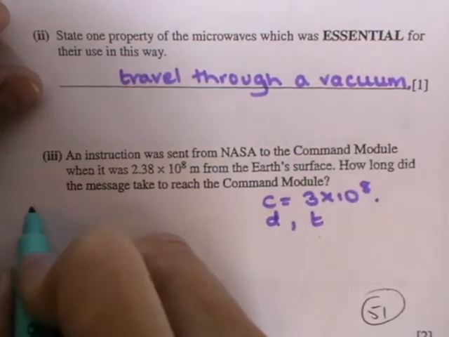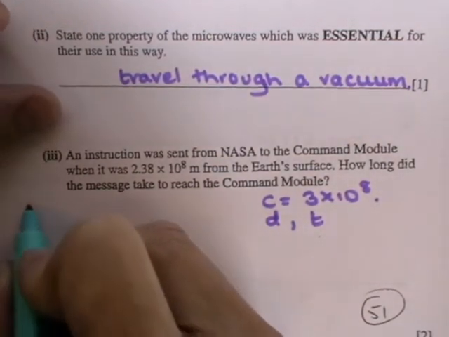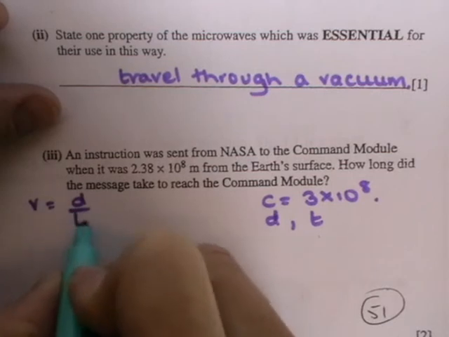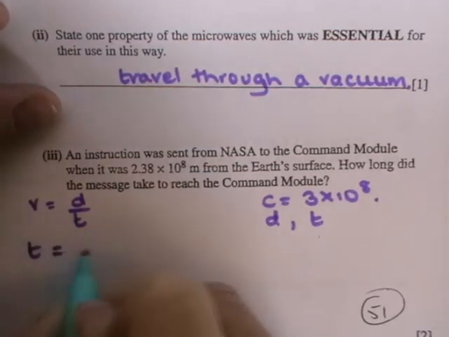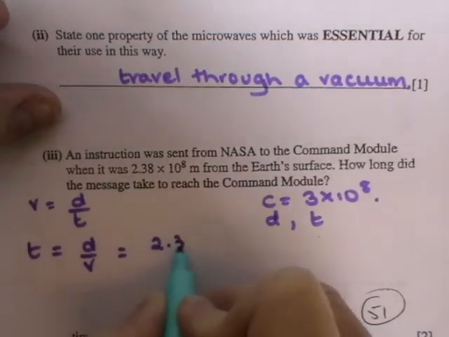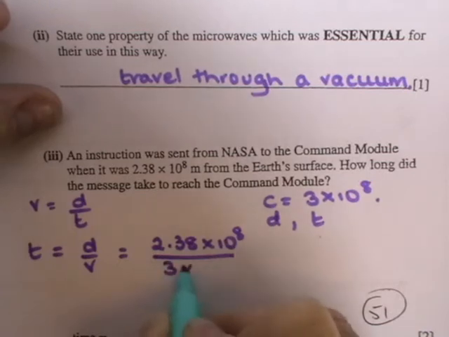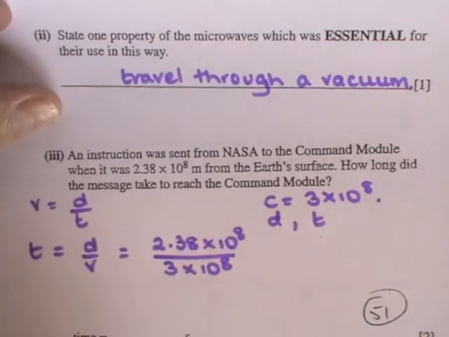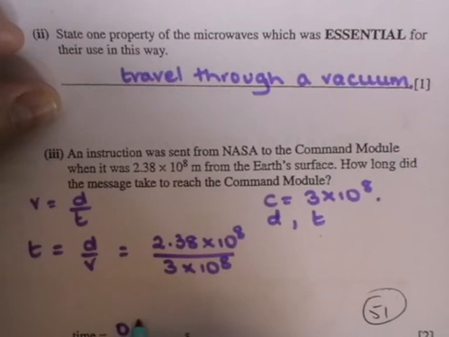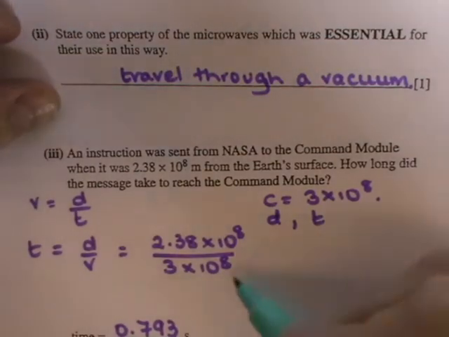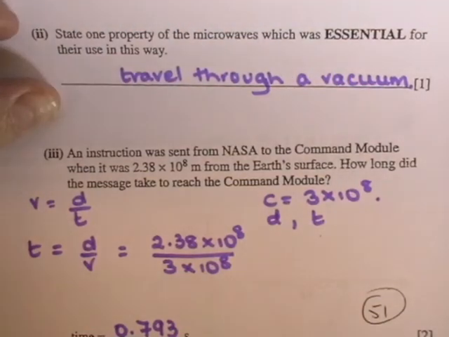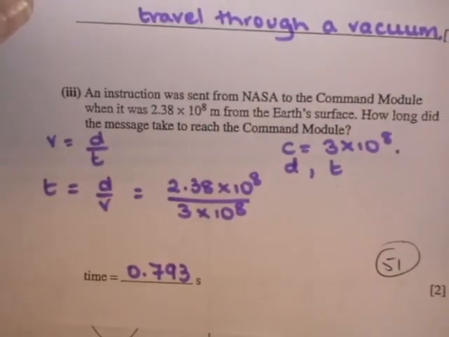Therefore, you're going to use speed as distance over time. So velocity is distance over time. And we're looking for time, so we'll rearrange that. Time is distance over velocity, which is 2.38 by 10 to the 8 over 3 by 10 to the 8. And so the answer there is 0.793 seconds. And you would expect that it would be a short time, so less than 1 second. Less than 1 second sounds just about right.